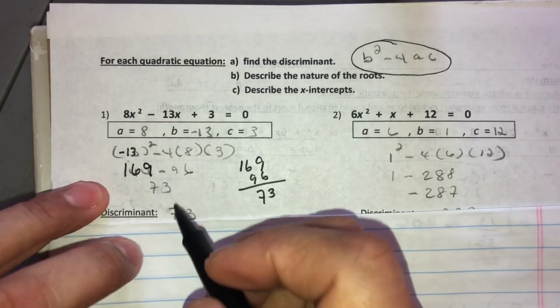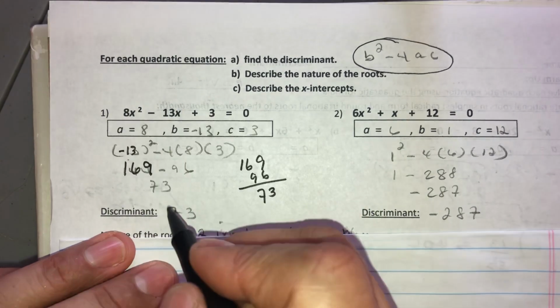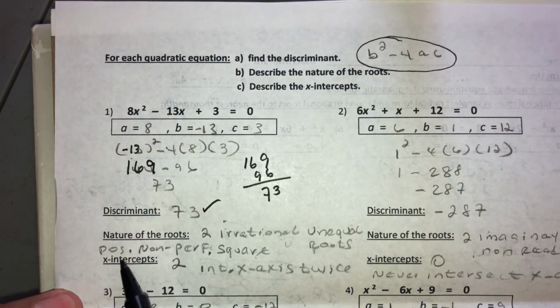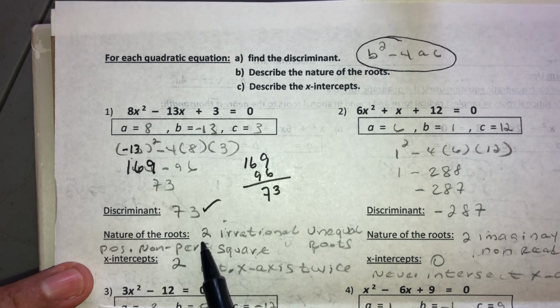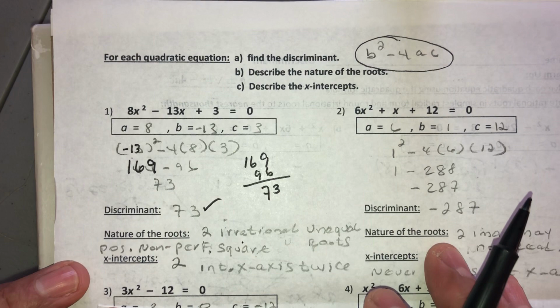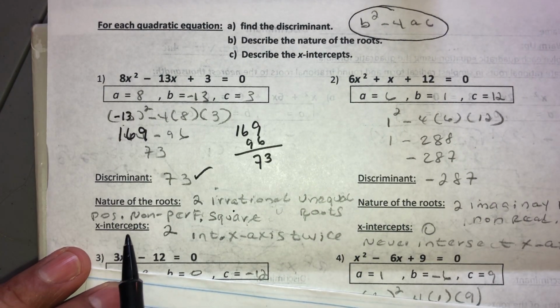Okay, so the discriminant, the answer is correct. I just put the wrong number. So it's 73, so the discriminant here is 73. It's a positive non-perfect square, so you have two irrational unequal roots, okay? And it intersects the x-axis twice, all right?